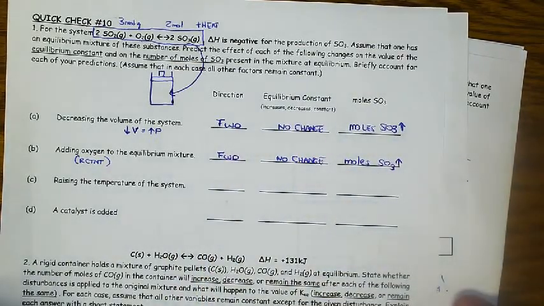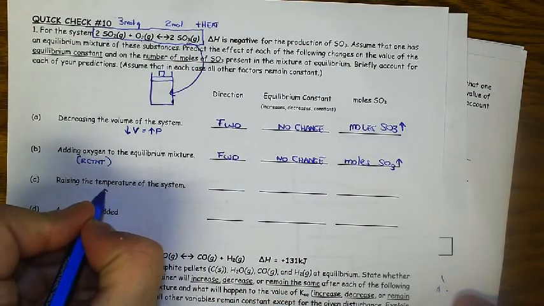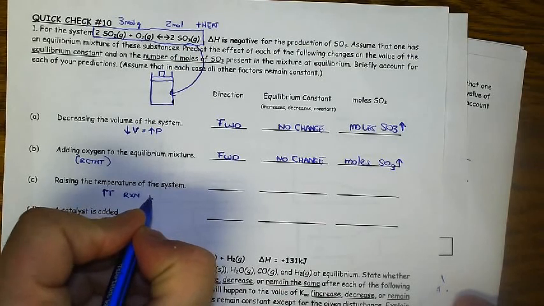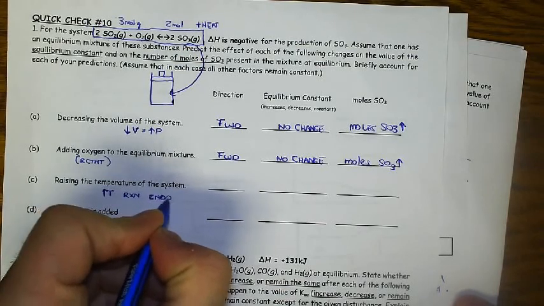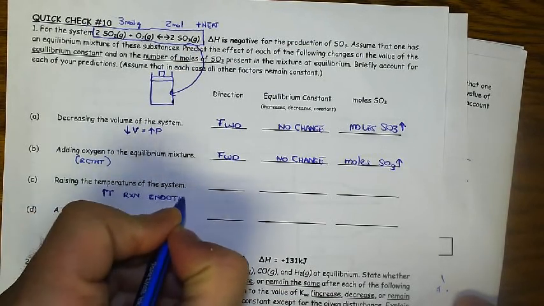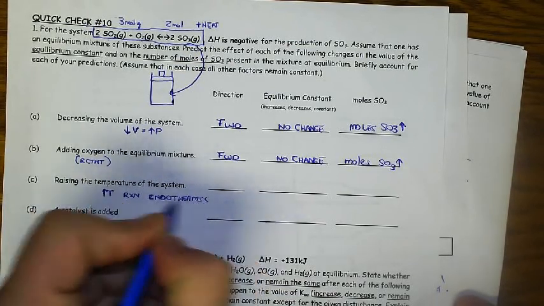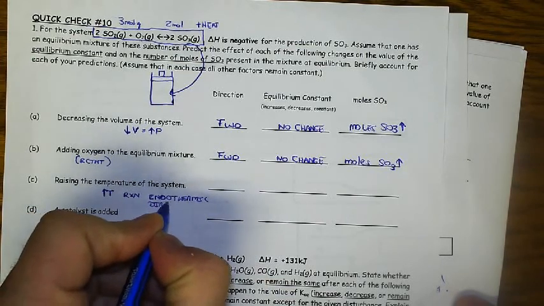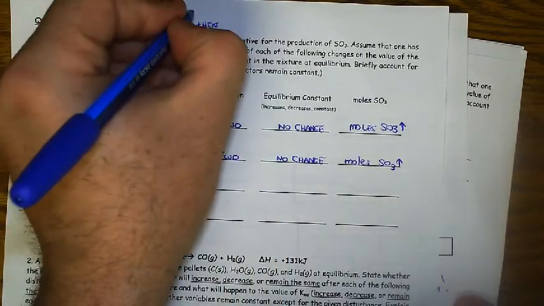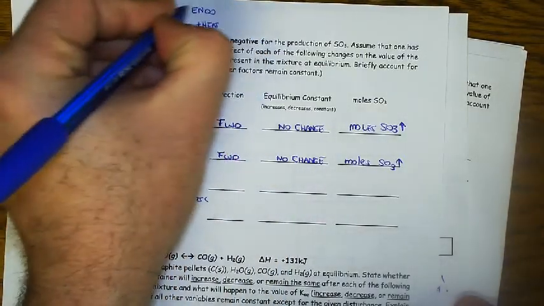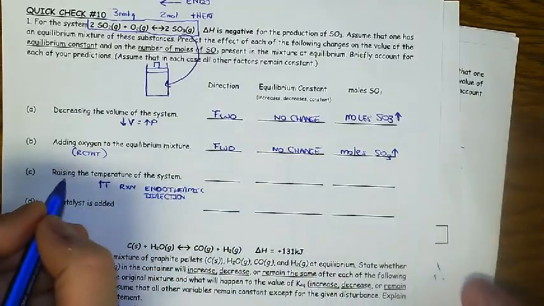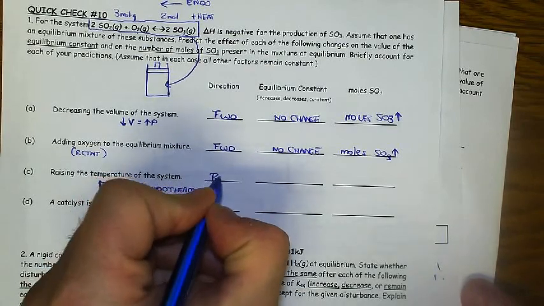Raising the temperature: if you increase temperature, the reaction will proceed in the endothermic direction. What's the endothermic direction here? Because heat's a product, endothermic would be reverse in this equilibrium. So increased temperature is endo, which is reverse.